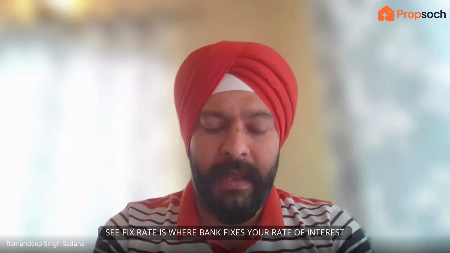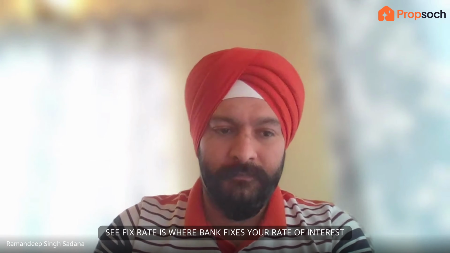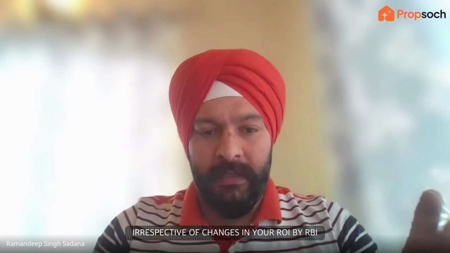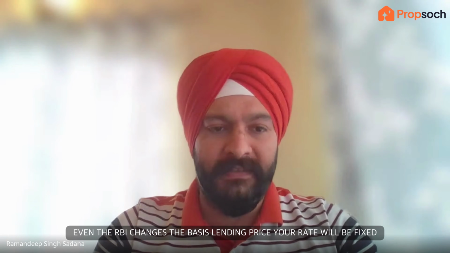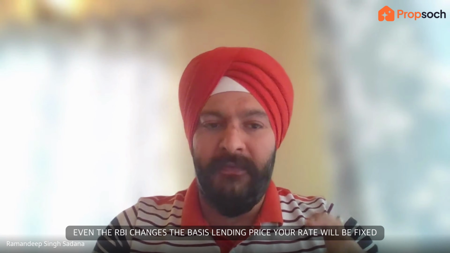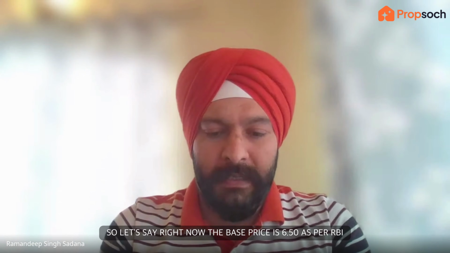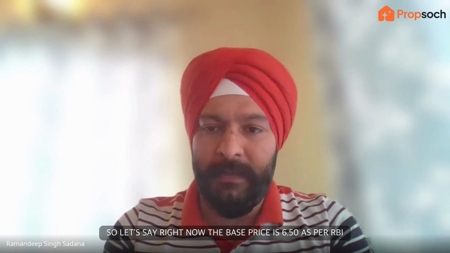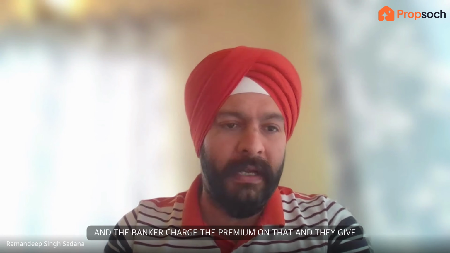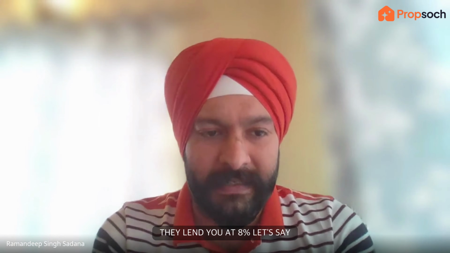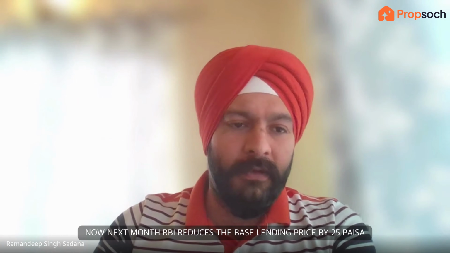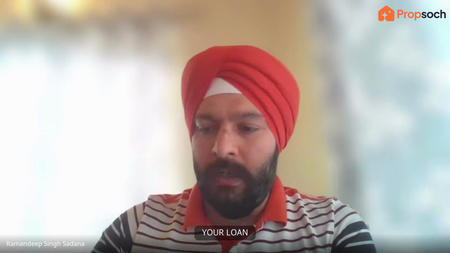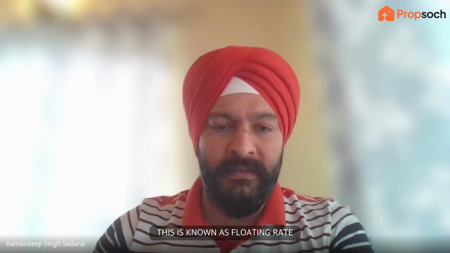See, fixed rate is where the bank fixes your rate of interest irrespective of changes in the ROI by RBI. Even if the RBI changes the base lending price, your rate will be fixed. So let's say right now the base price is 6.50% as per RBI, and the banker charges a premium on that, and they lend you at 8%. Let's say next month RBI reduces the base lending price by 25 paisa. Your loan ROI will also reduce by 25 paisa. This is known as floating rate.